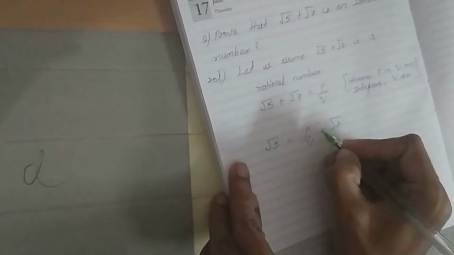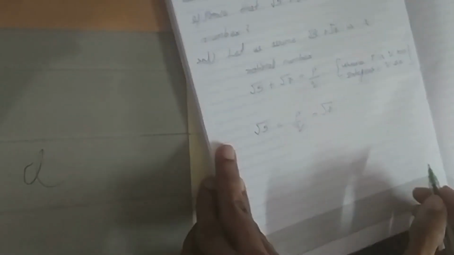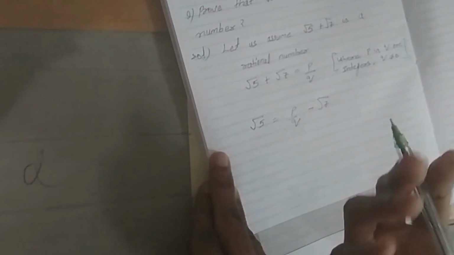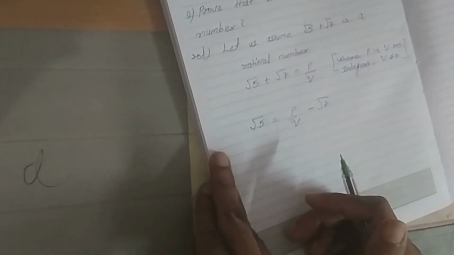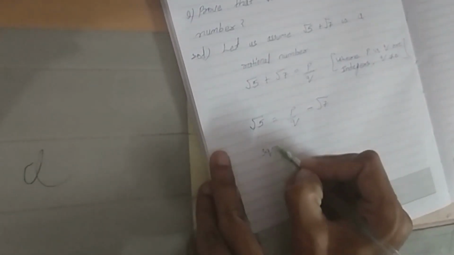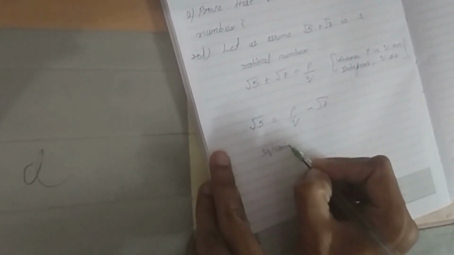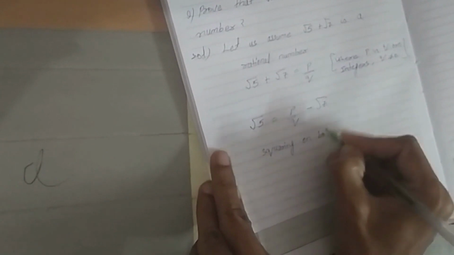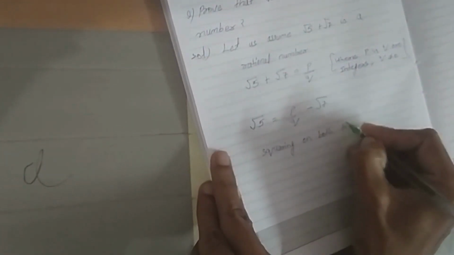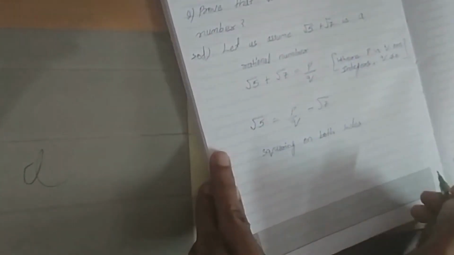Now our aim is to cancel the root. How can we cancel the root? By squaring. By squaring we can cancel that square root. So squaring on both sides, got the point?